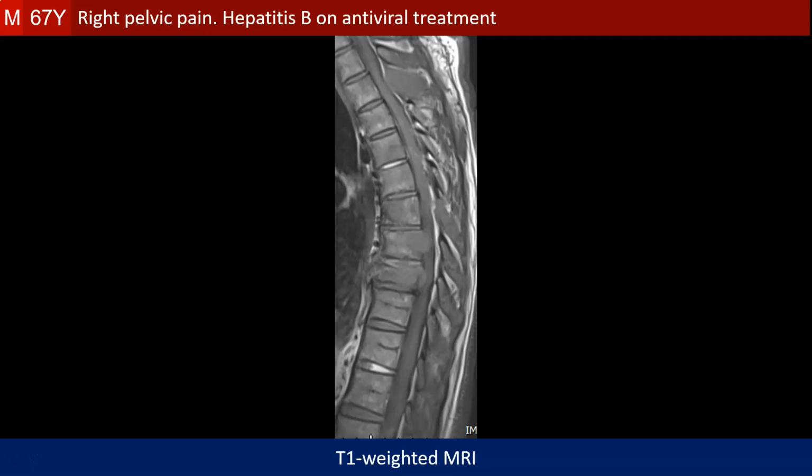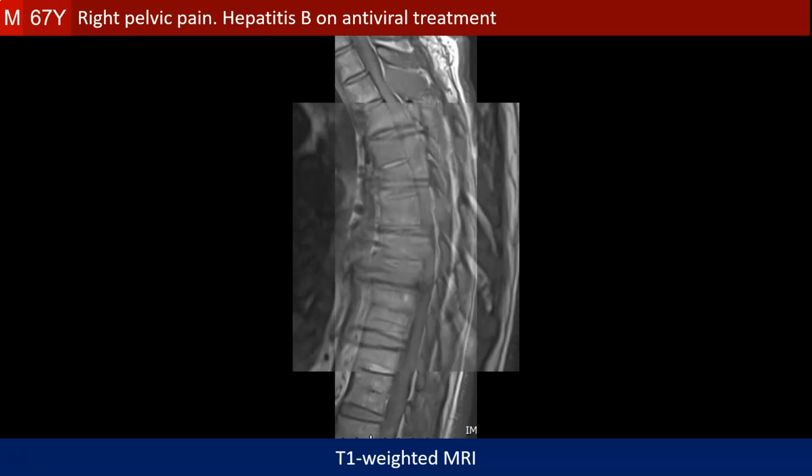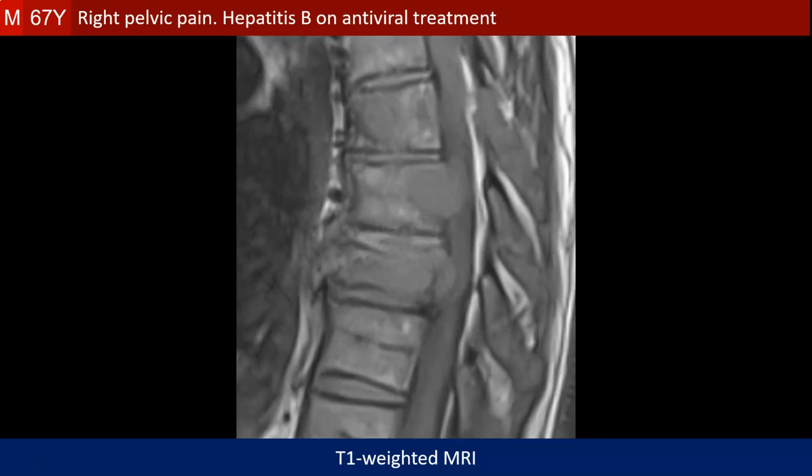We presented this sign before in case number 24 of this same series, and we said that it suggests multiple myeloma rather than metastasis. But we also mentioned that some of the metastases may have the same appearance. And I'm presenting this case today to give an example of these metastases, which may share with multiple myeloma the feature that they are higher than the signal intensity of the spinal cord on T1-weighted images.